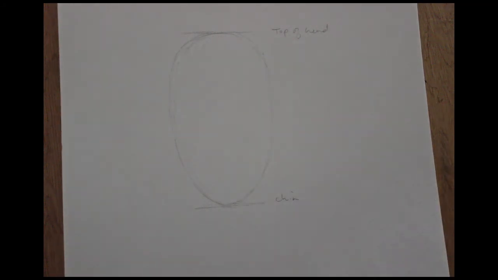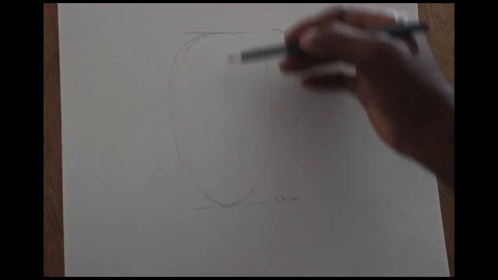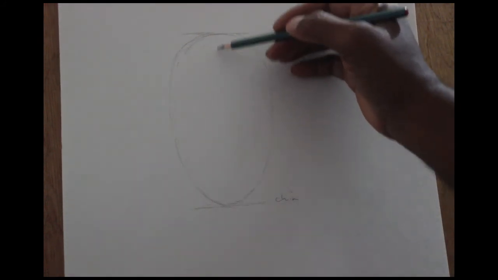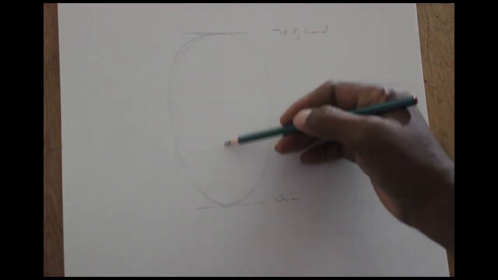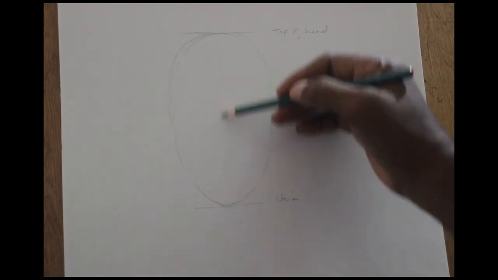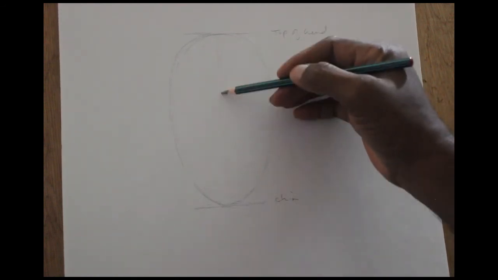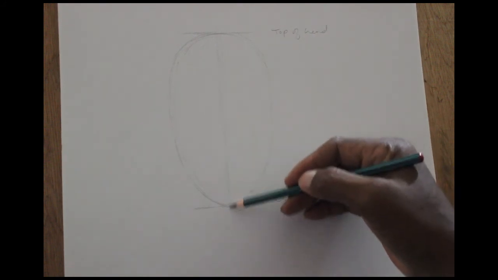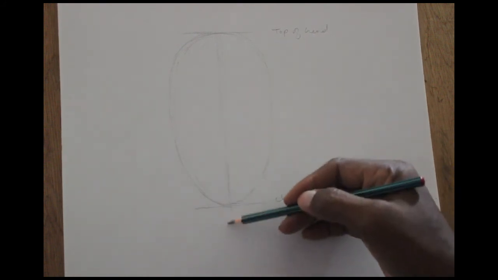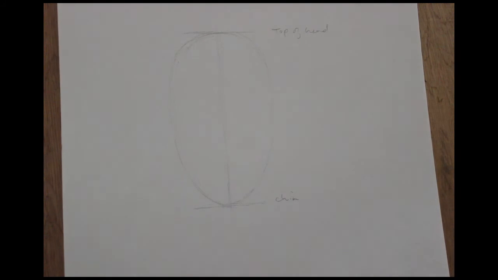Alright, after you have done that, you are going to divide the face, this egg, in half. As best as you possibly can, you run a line down the center of it.